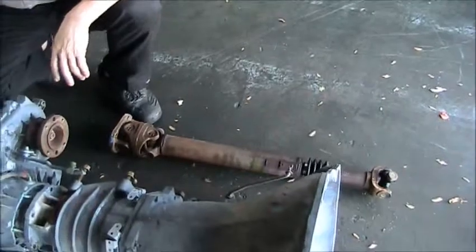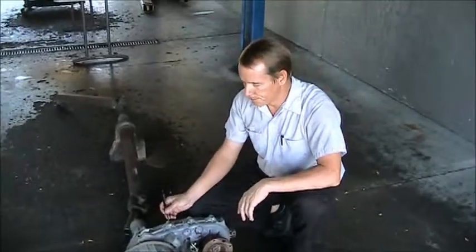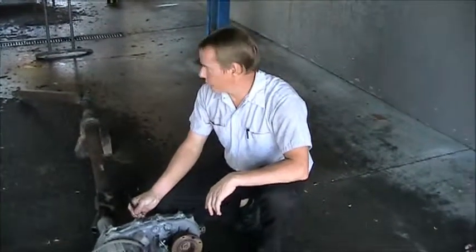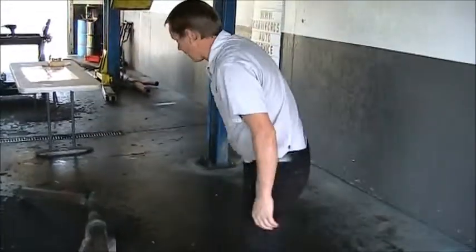In this application, you can only engage 4-wheel drive when you're on slippery conditions or in the dirt. If you were to engage the 4-wheel drive on this vehicle on the pavement, it wouldn't want to turn or go around corners. So now we'll move on to the driveline.